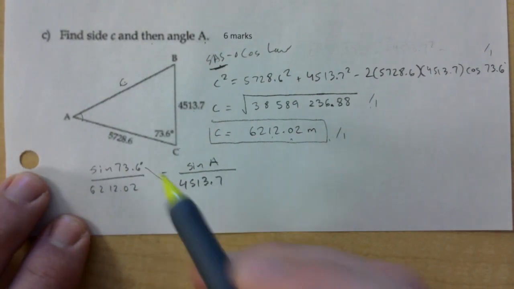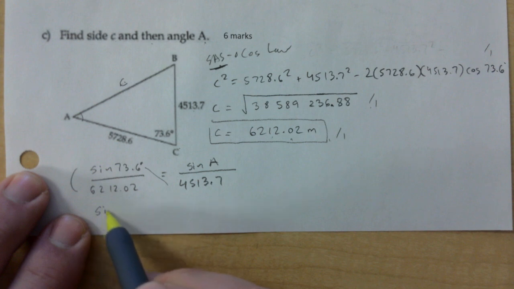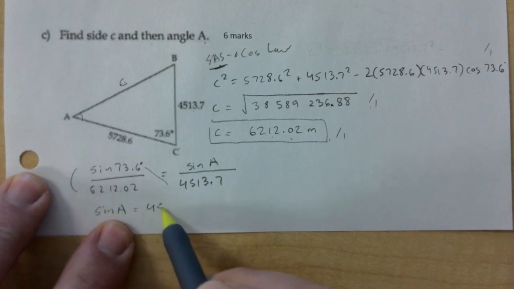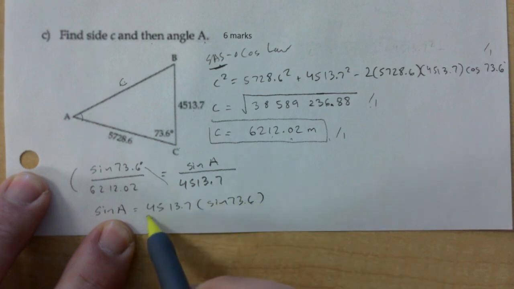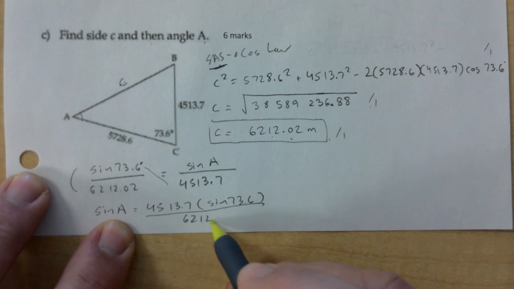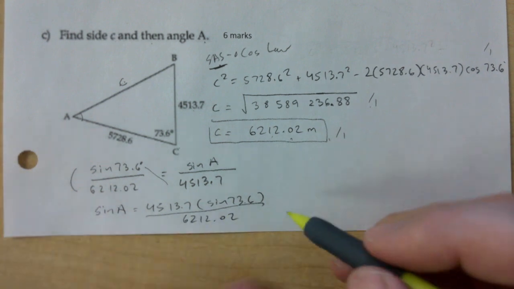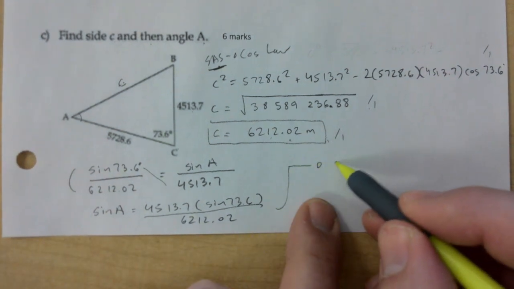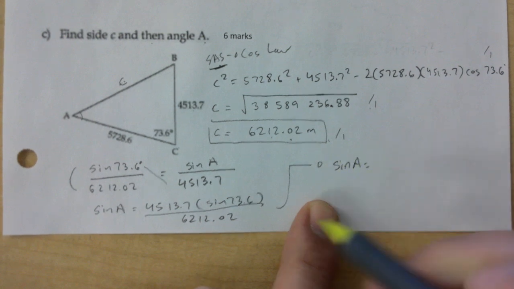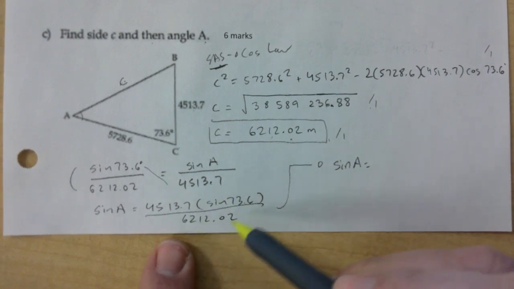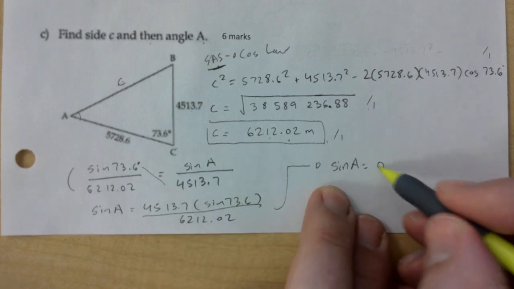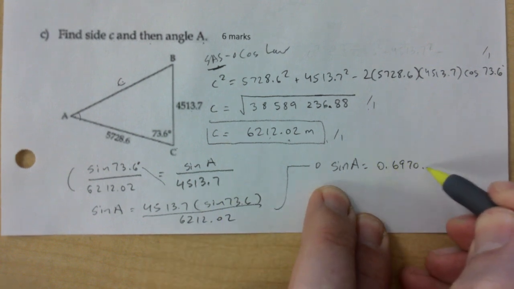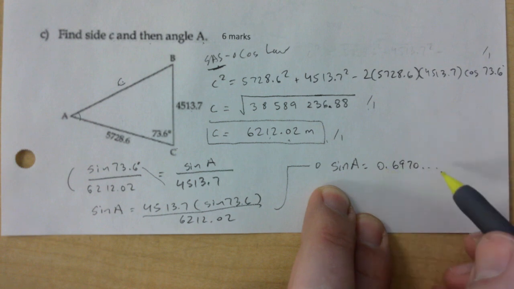And then it's cross multiply and divide like that. So it's sine A is equal to 4513.7 times sine of 73.6 divided by 6212.02. I'll continue over here. Don't drop the sine just yet. Figure out what this is. This times this divided by that, you get 0.6970, and that actually keeps going. So I'm using all of it.